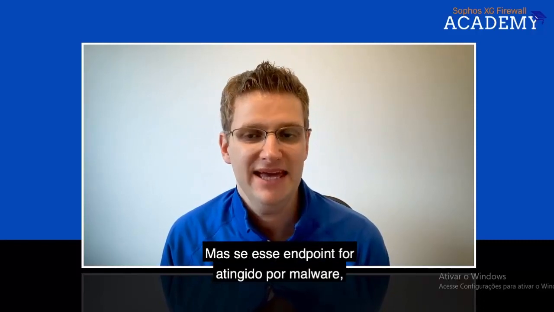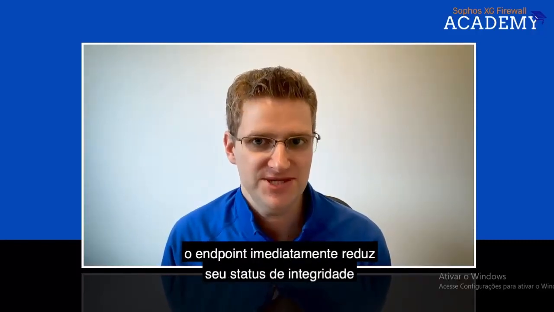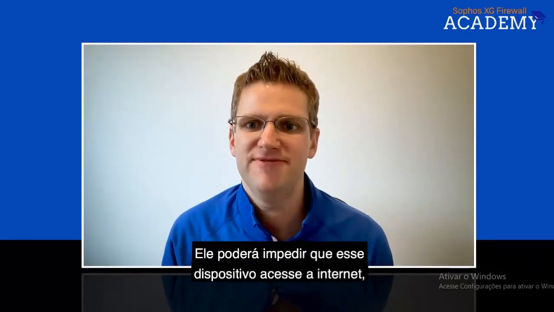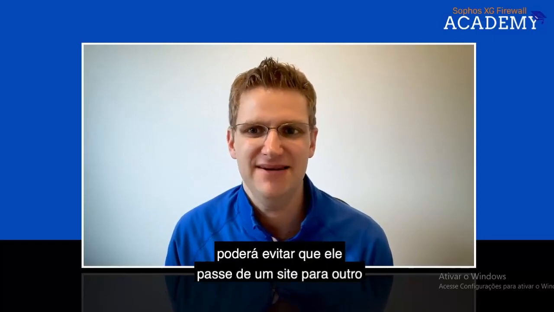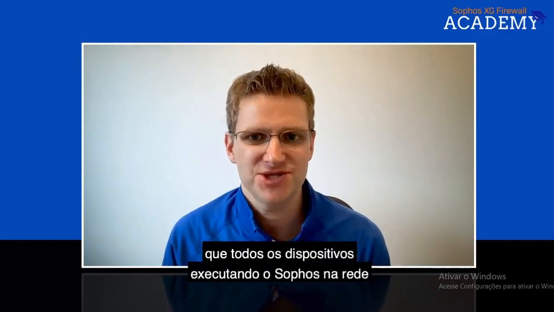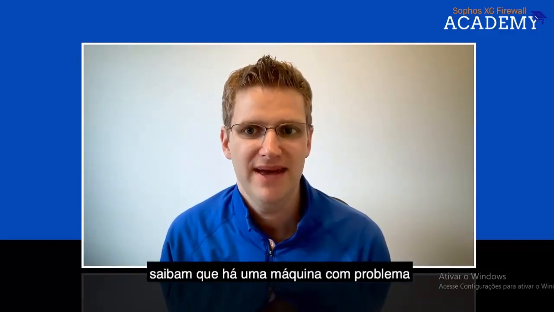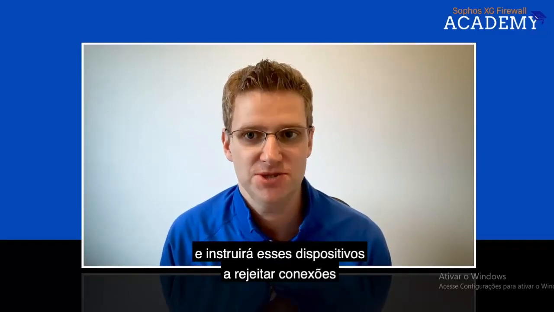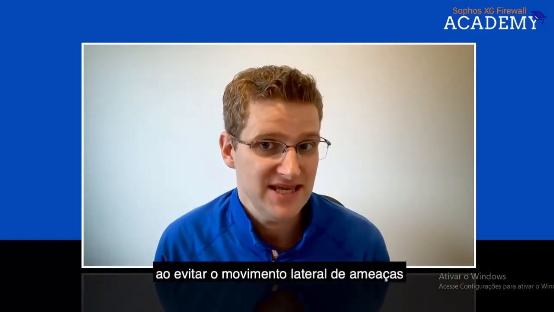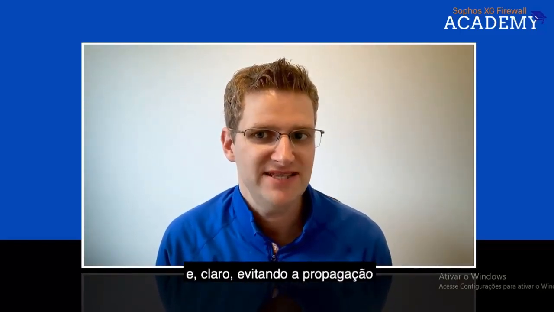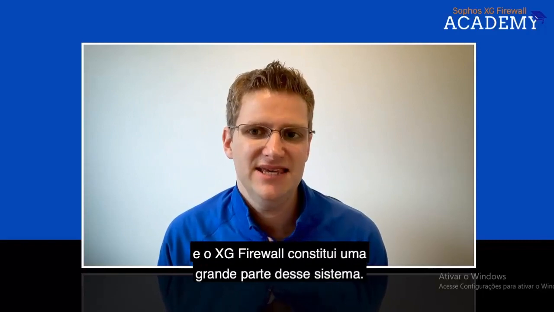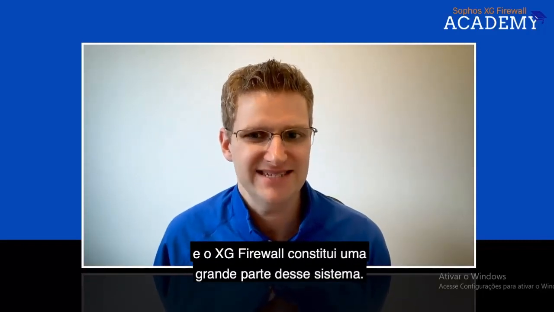But should that endpoint get hit by malware, the endpoint immediately lowers its health status to red. It lets the XG Firewall know, and the XG Firewall can respond. It can prevent that device accessing the internet. It can prevent it hopping from one site to another over the VPN. And it can also let every device running Sophos on the network know that there's a machine with a problem and instruct those devices to reject connections from that machine. And that allows us to instantly respond to that incident by preventing the lateral movement of threats and, of course, preventing further spread of that malware around the network. So that's what we call synchronized security, and the XG Firewall forms a very big part of that system.